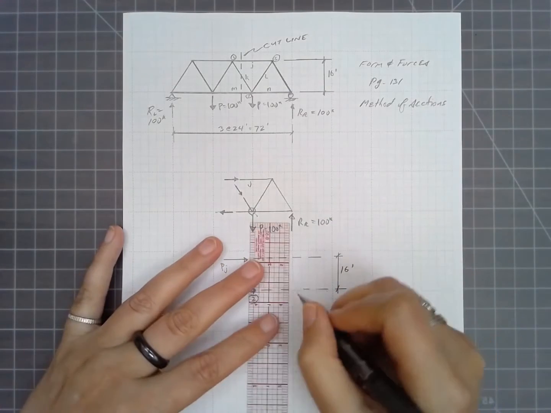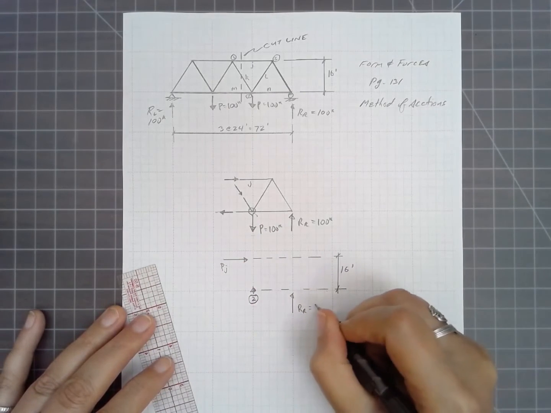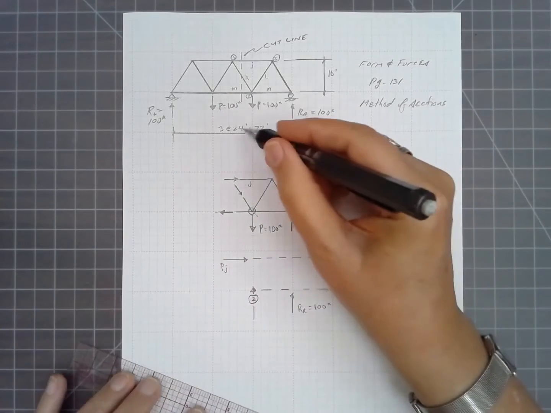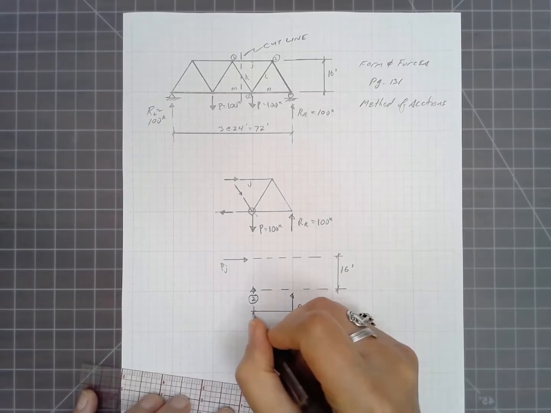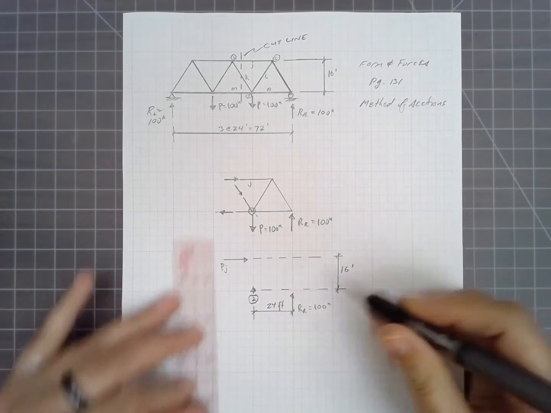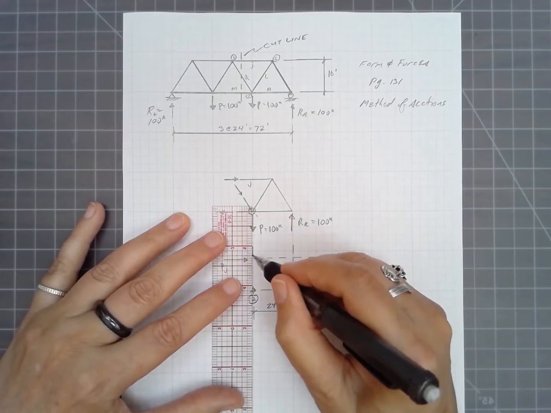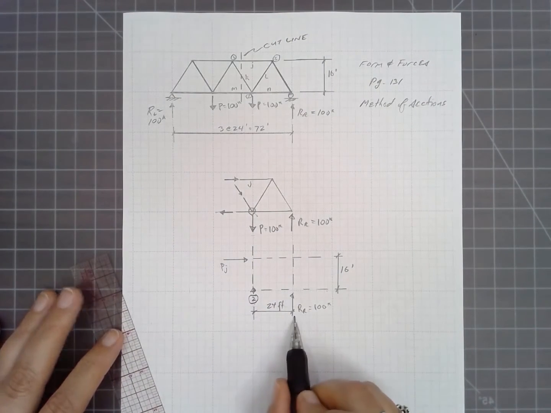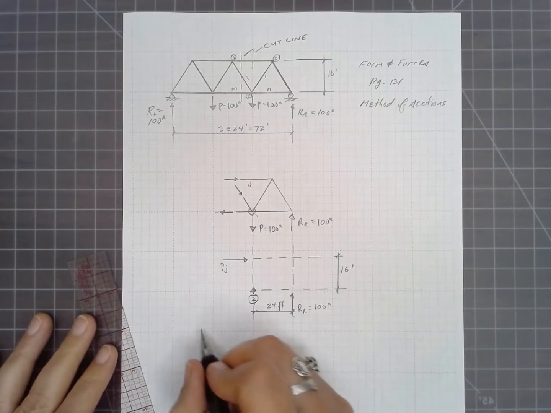Then we have a vertical reaction on the right hand side, and the truss is defined as 24-foot spaces between the panel points. This force has a line of action like so, a parallel line to that line of action passing through point 2 is 24 feet away. So we can see this is really quite a simple equation.